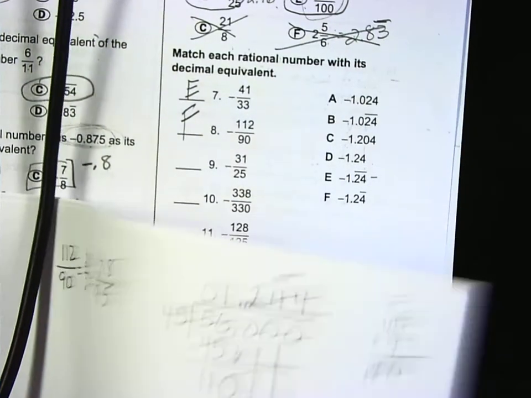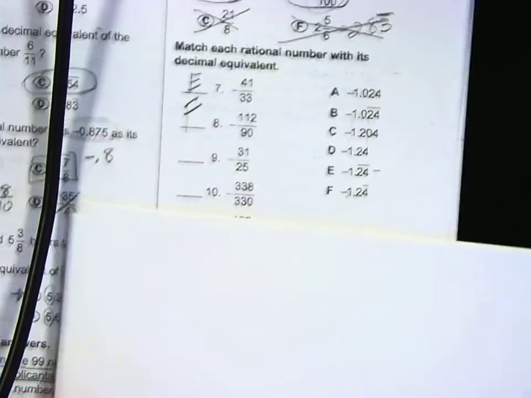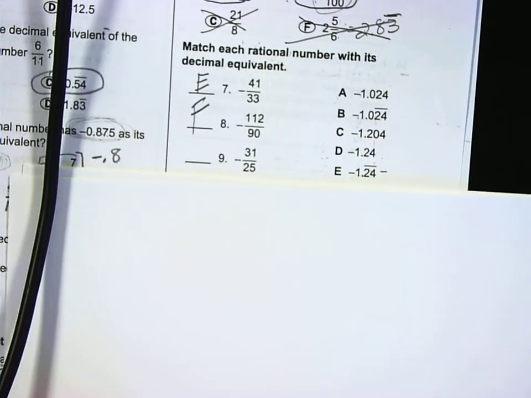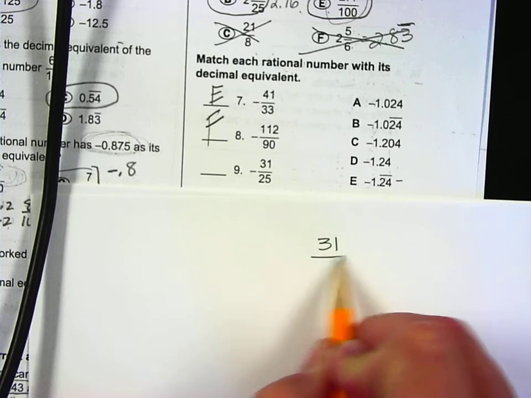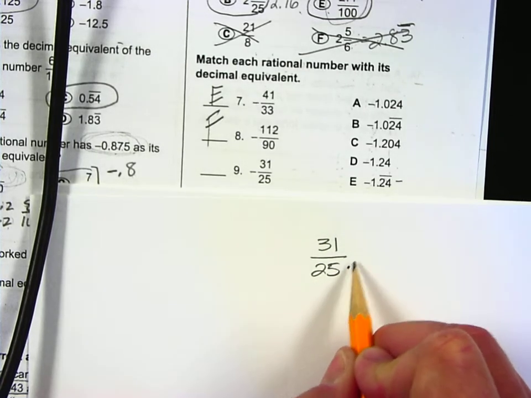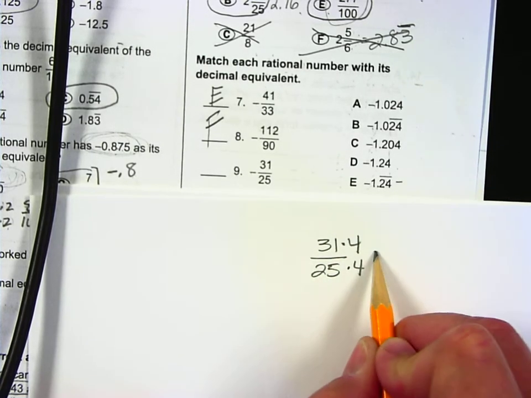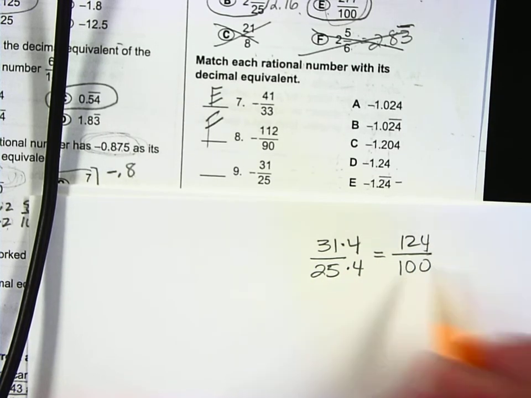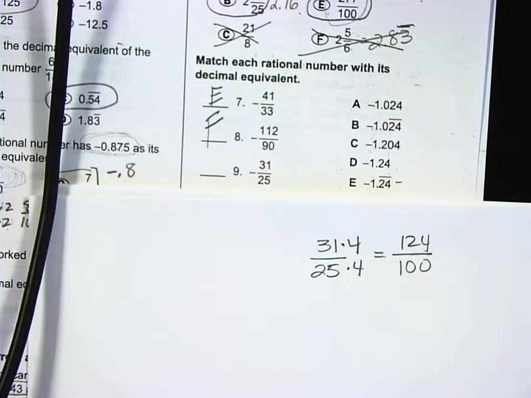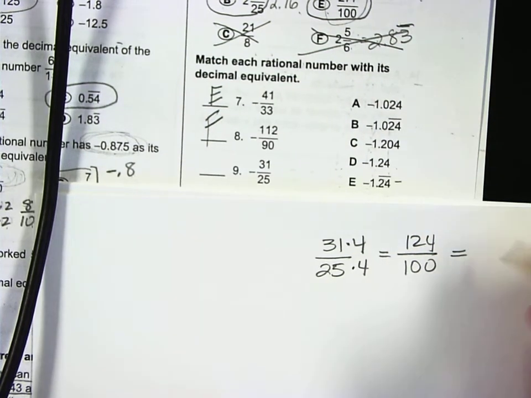Let's look at number 9. 31 divided by 25. You know what? We could turn this into a decimal easily. 31 over 25, if I multiplied both by 4, I would get 124 over 100. What does 124 hundredths look like? Does it look like this?